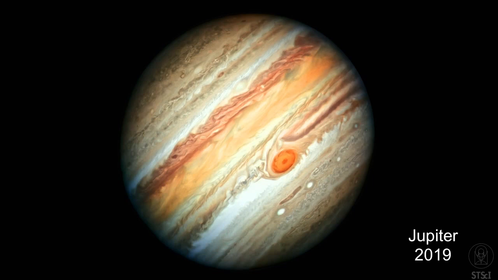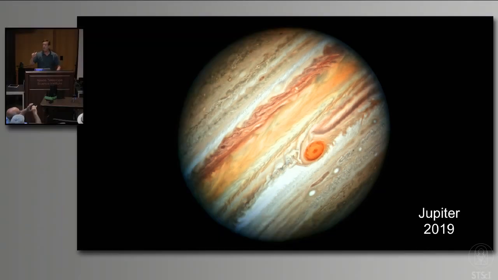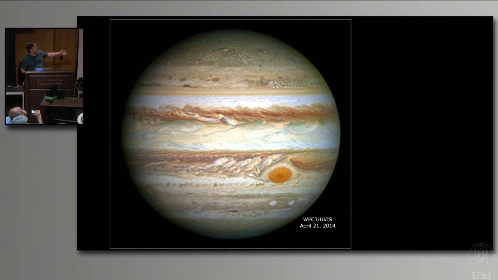Although, you look at it and you go, all right, well, Hubble's taken pictures of Jupiter since the 1990s. What's here that we haven't seen already? Well, we've seen it so many times, but that's actually the point: Hubble can observe it year after year after year. So look at the 2019. Here is our 2014 image.